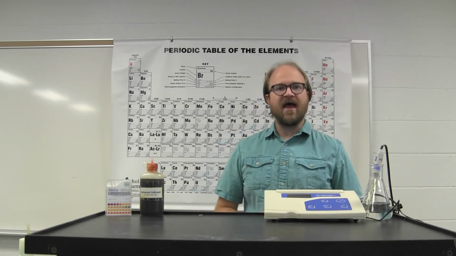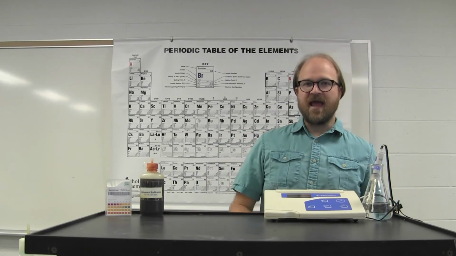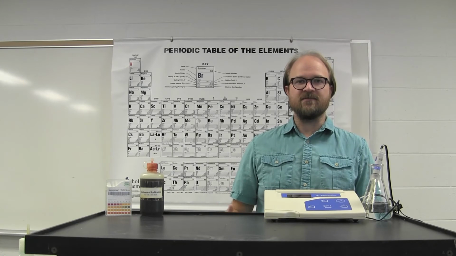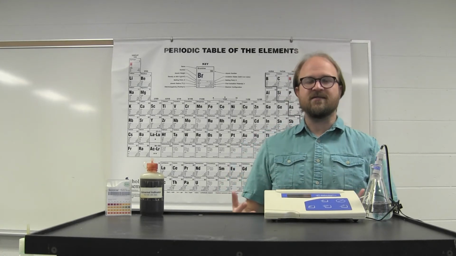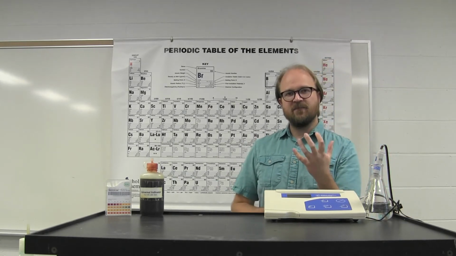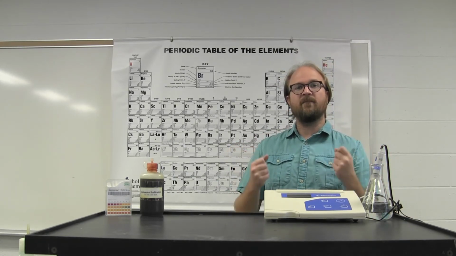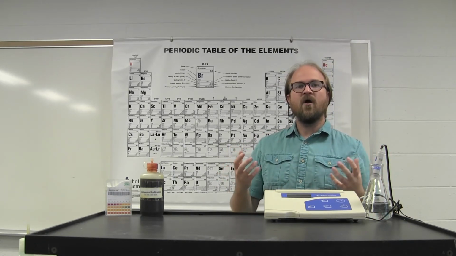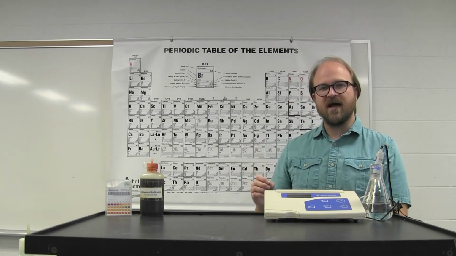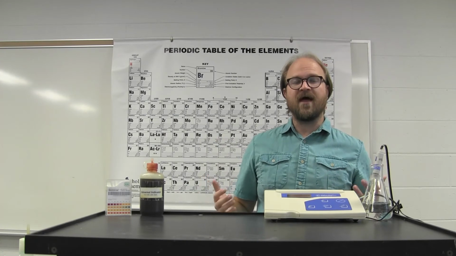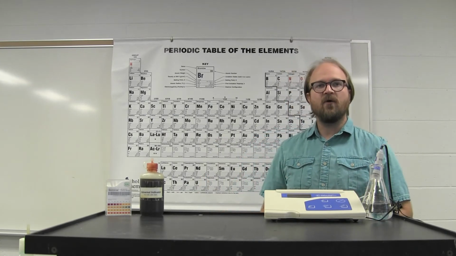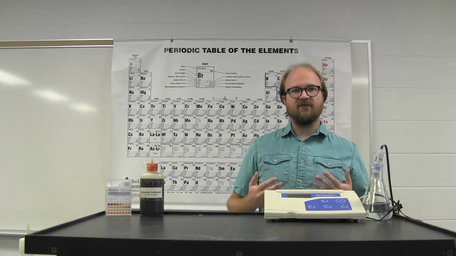As mentioned, this experiment is looking at determining the Ka values and the Kb values. These are the dissociation of acid and base. So as an acid molecule breaks apart, or a base molecule breaks apart, what is the equilibrium constant for that dissociation, for that reaction? You've already looked at other types of equilibrium.